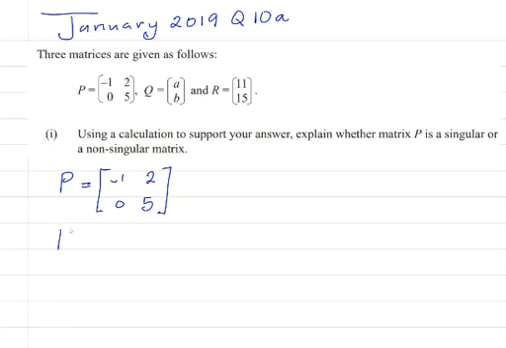The determinant of P would be minus 1 times 5, leading diagonal, minus 2 times 0. So the determinant here would be minus 5 minus 0, which is still minus 5.